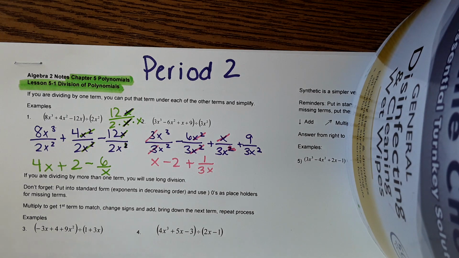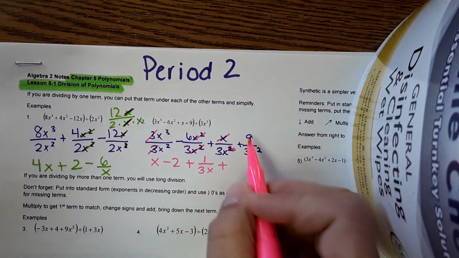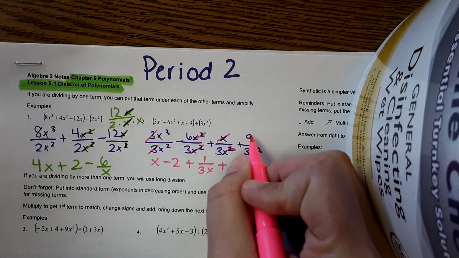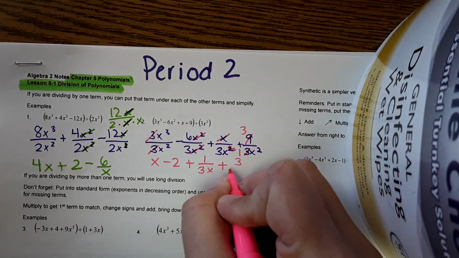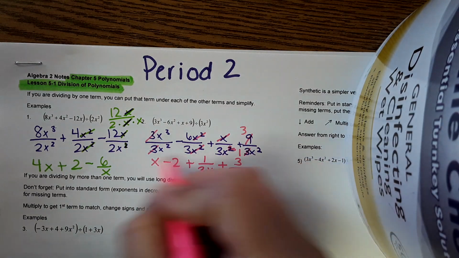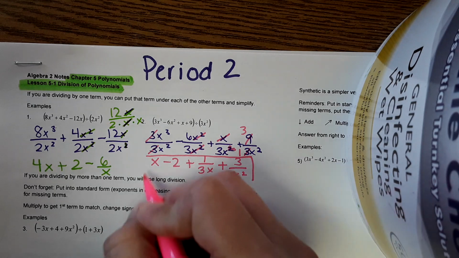And then for the last term, 9 divided by 3 is 3. So this would be 3, and this would simplify to 1 over x squared. Kind of separate that.